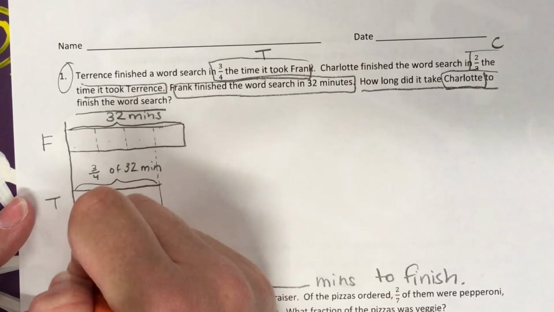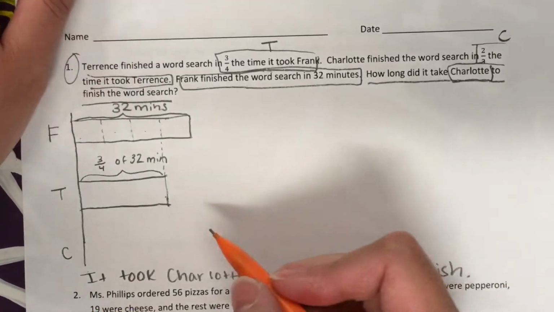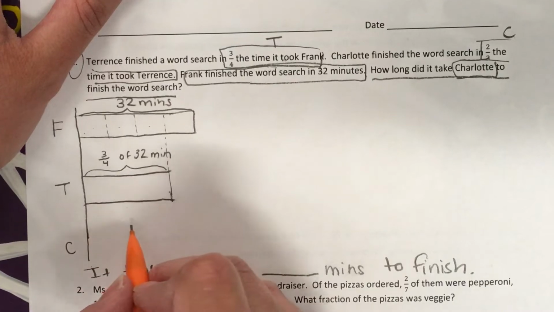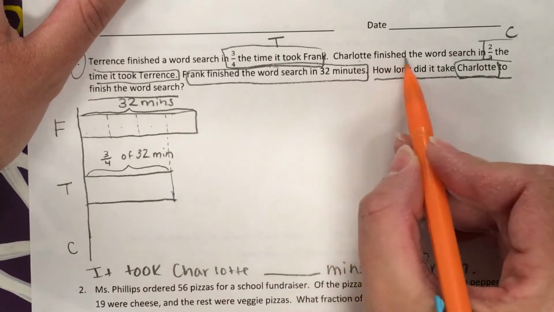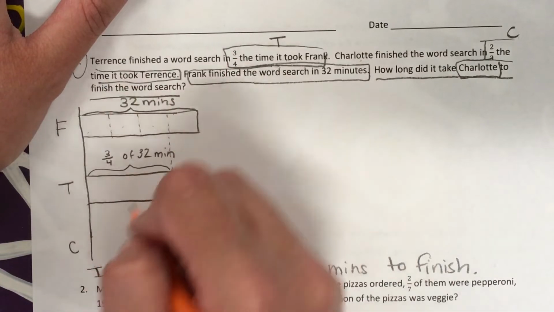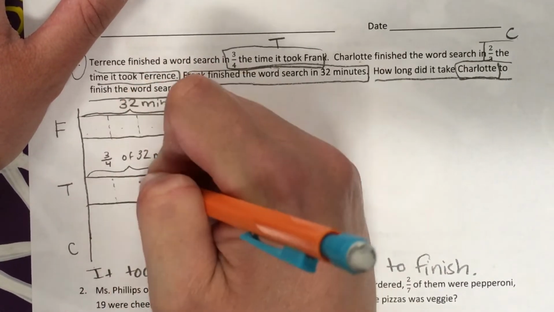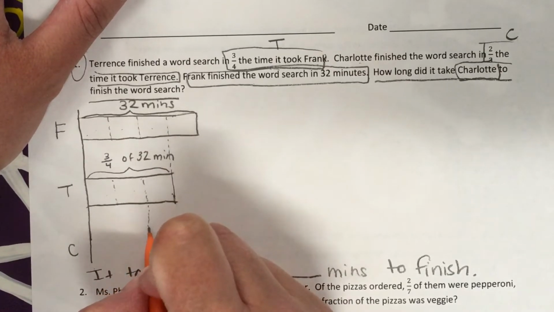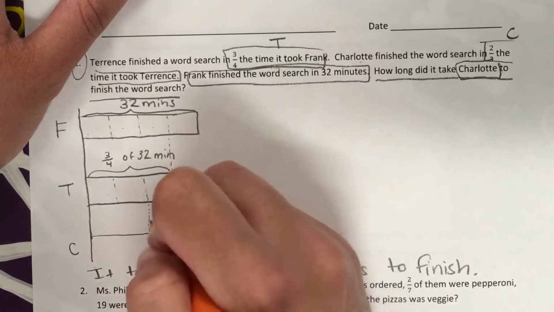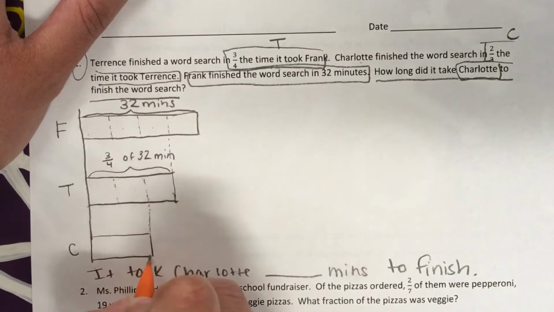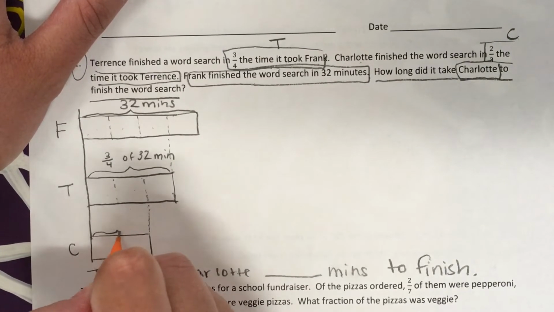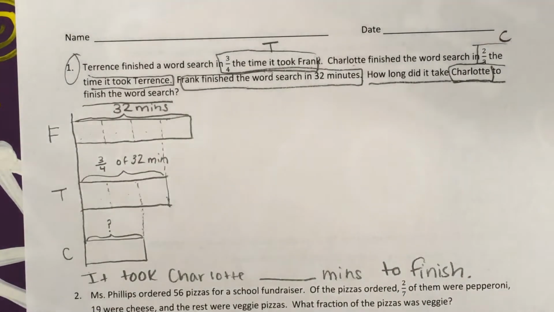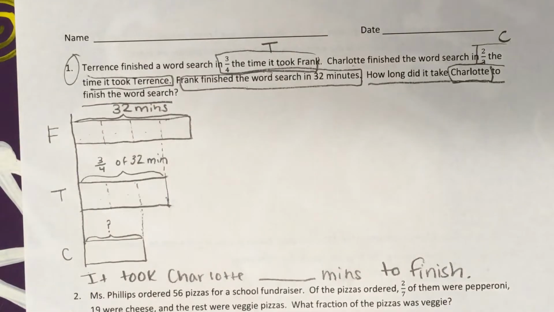So right here at the 3/4 mark, 1, 2, 3/4, I'm going to drop down a dotted line to show exactly how long Terrence's tape should be. And I'm going to label the total at the top of Terrence's. I'm not sure exactly how many minutes yet, but I know that it's going to be 3/4 of 32 minutes. Now, last but not least, Charlotte. We don't really know Terrence's total, but we can show Charlotte's tape by looking back here. Charlotte finished the word search in 2/3 the time it took Terrence. So I'm going to split Terrence into 3 equal parts, 1/3, 2/3. At the 2/3 mark, I'm going to drop down a dotted line, and that shows me exactly how long Charlotte's tape should be. And now I'm not really sure of Charlotte's amount. It's going to be 2/3 of Terrence's. So we have to figure out Terrence's time first.